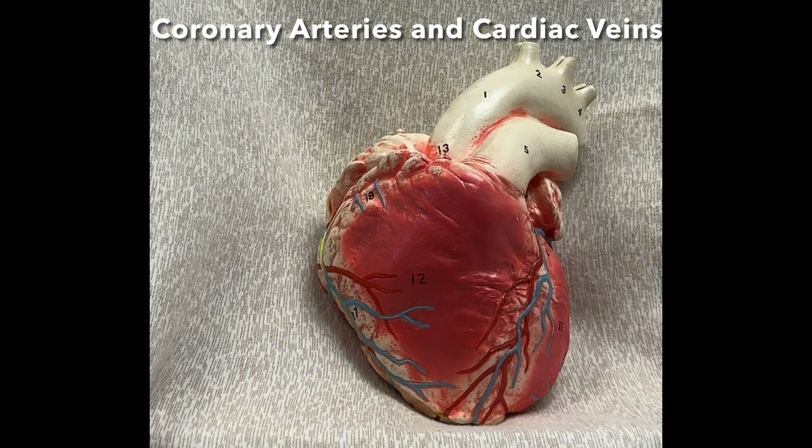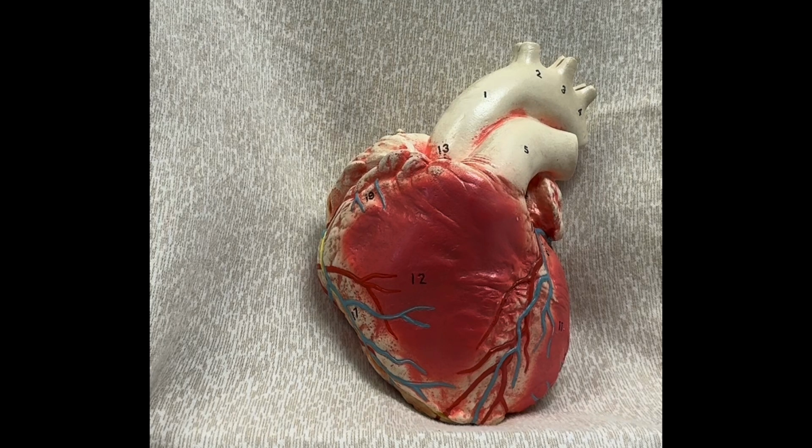In this video, we're going to take a look at the vessels of coronary circulation. The first two that we're going to look at are the right and left coronary artery, and we can find those if we find the coronary sulcus. Remember, the coronary sulcus is going to mark the boundary between the atria and the ventricles.